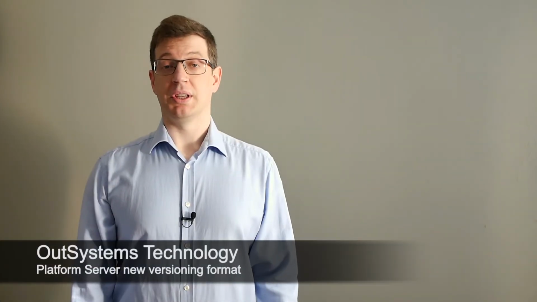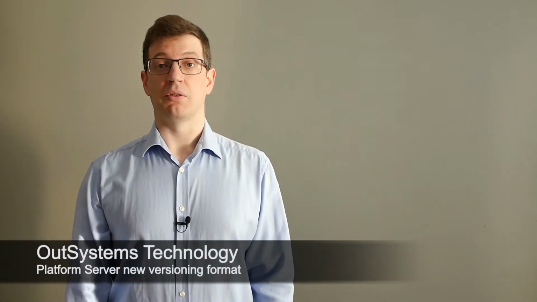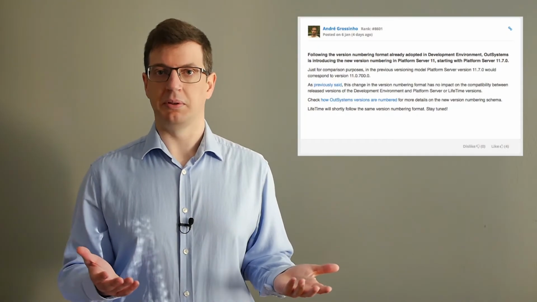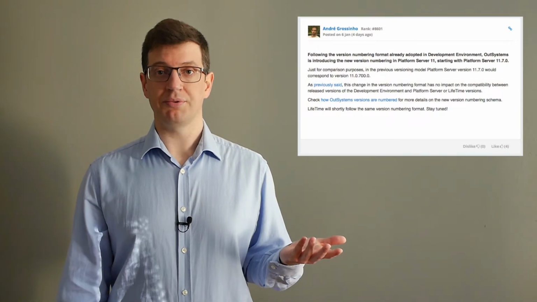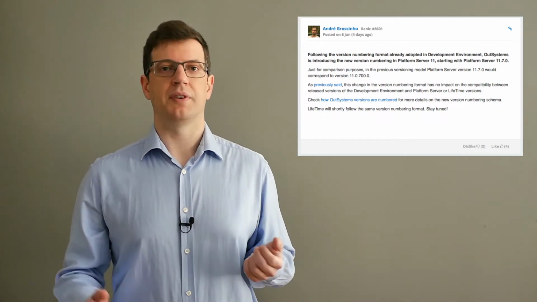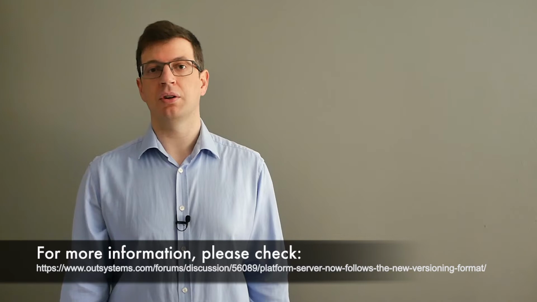The platform versioning has been changed to mimic the one that is already in use by the development environment. The new versioning will start with the following platform server, which would correspond to this version number in the old format. The change to the versioning format will have no impact on the compatibility between the development environment, platform server, or LifeTime. Also, the LifeTime component should also be affected by the versioning format change in the near future. For more information, you can find the forum post at the following link.